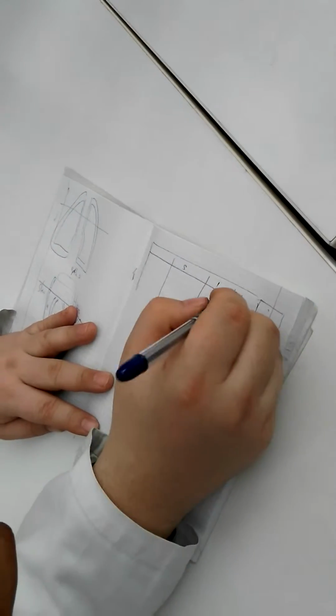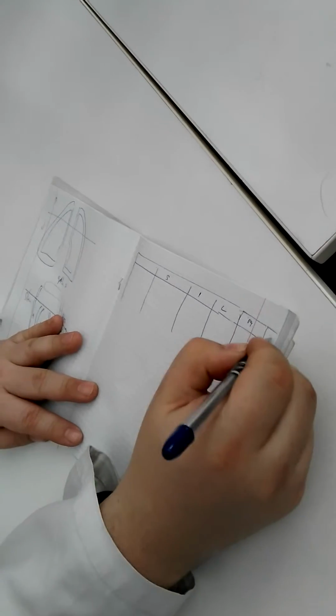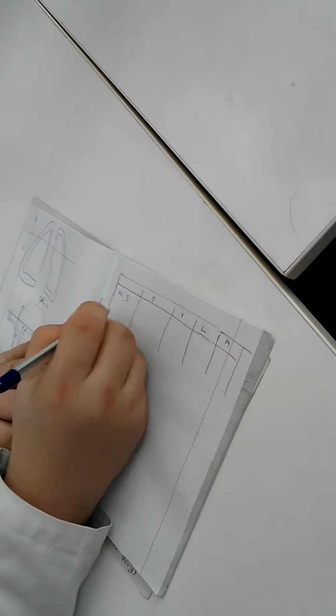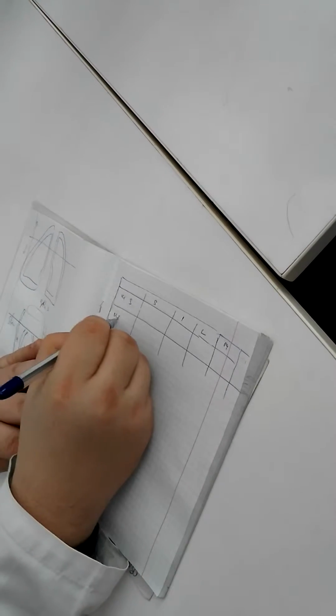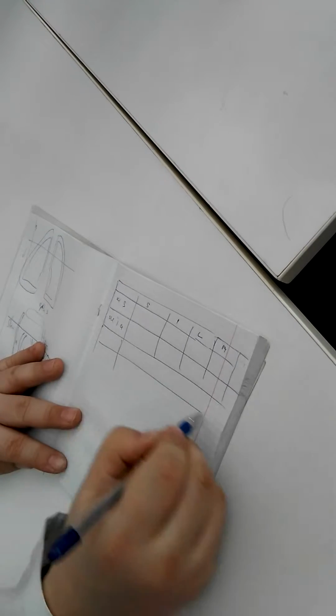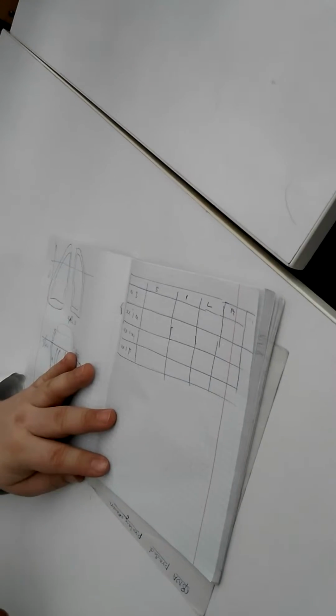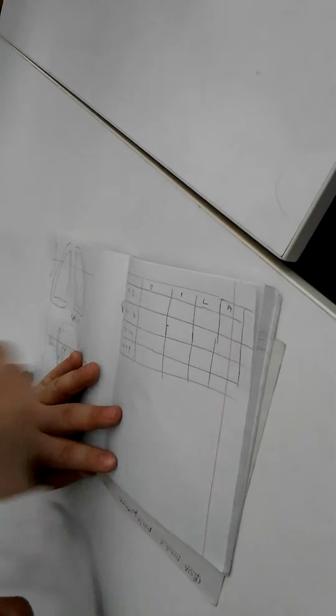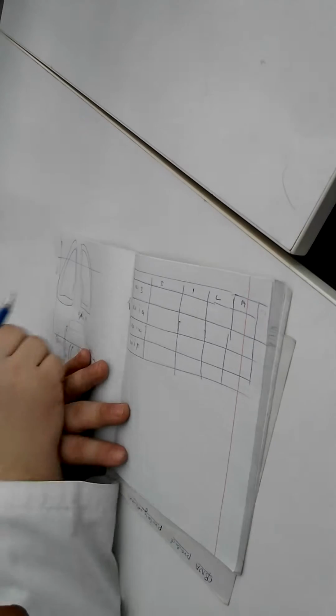Superior wall, inferior, lateral, middle, posterior, anterior. Here, mediastinum superiorus, mediastinum inferiorus anteriorus, mediastinum medius inferiorus, mediastinum inferiorus posteriorus, and here you will add structures. For you will be easy to study next lesson. And organs you can add here. What will be in this mediastinum?